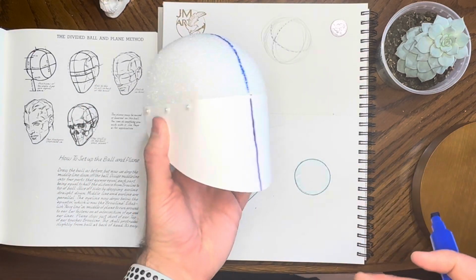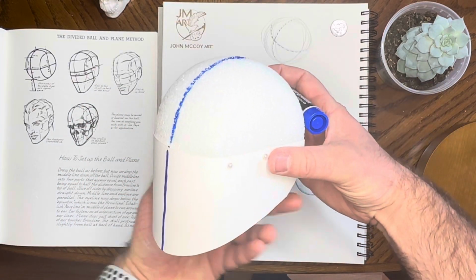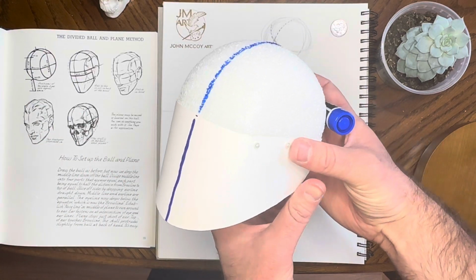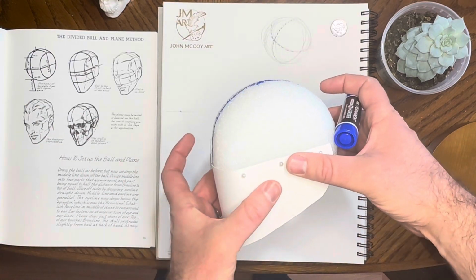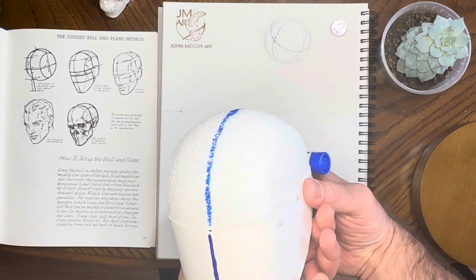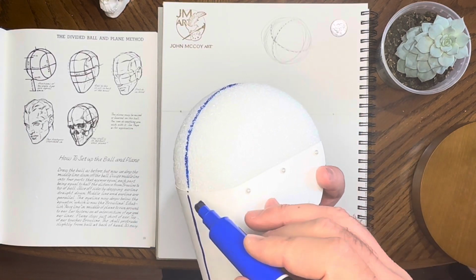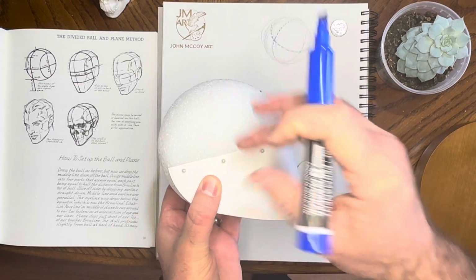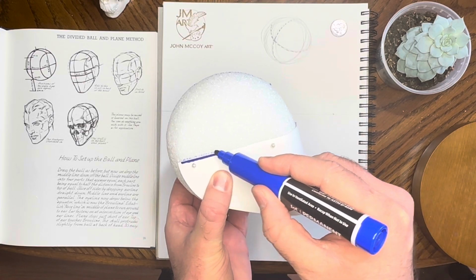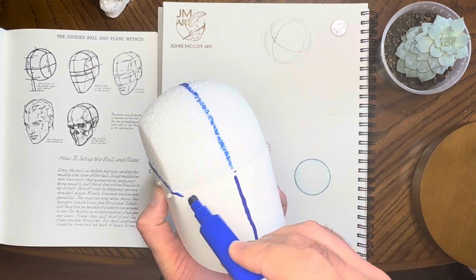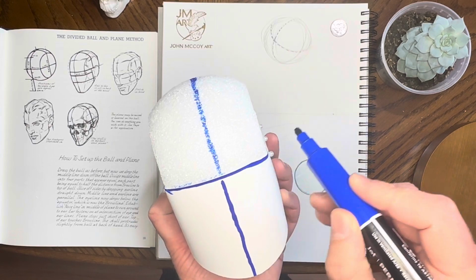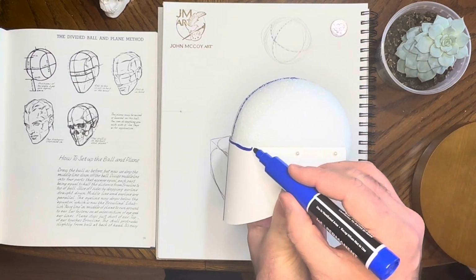So we've already seen how that line looks like what we've drawn with the divided ball and plane method. Pretty cool. And now we draw the brow line, which should be right in the middle of our sphere, which I tried to put this plane more or less right in the middle here. Doesn't have to be perfect.